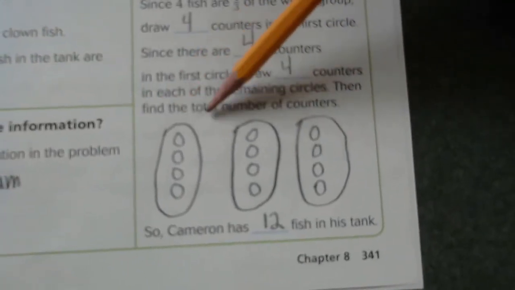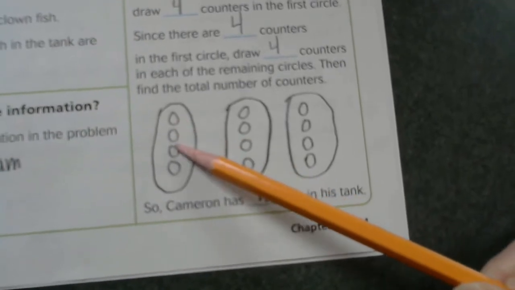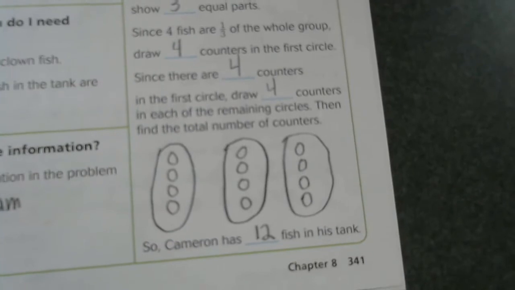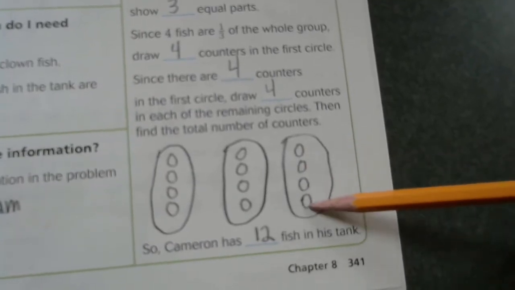Then find the total number of counters. So 4 in the first circle, 4 in the second circle, 4 in the third circle.